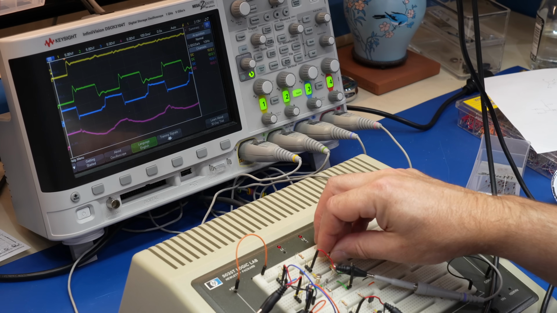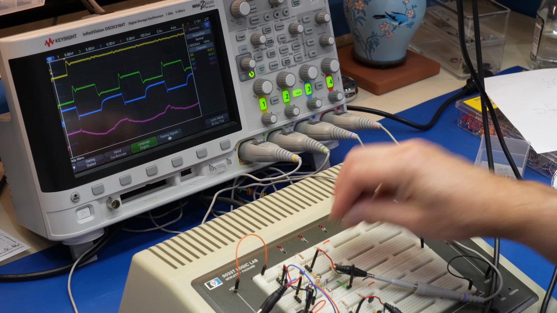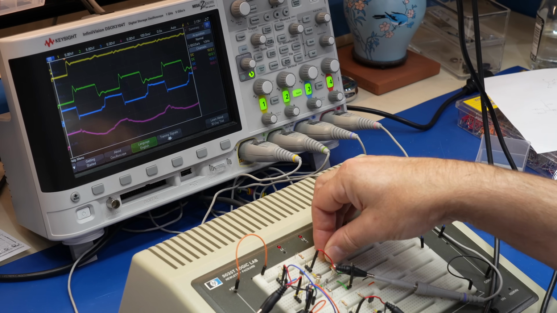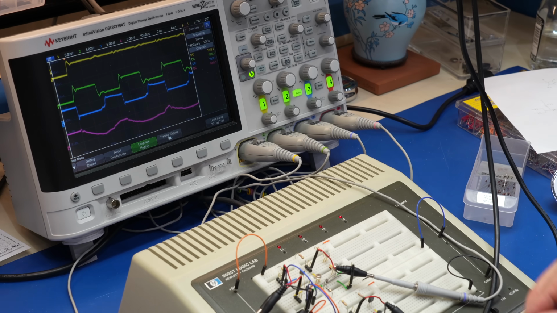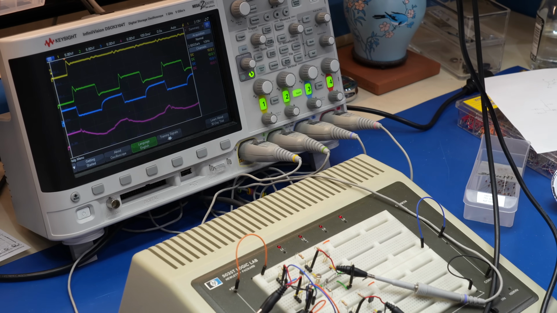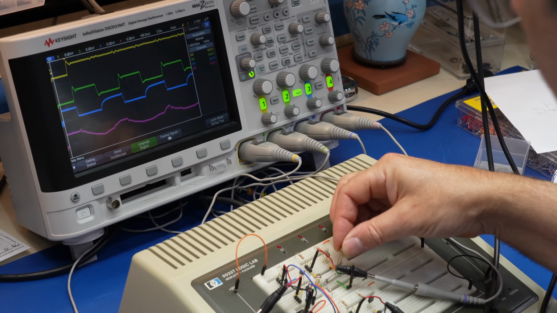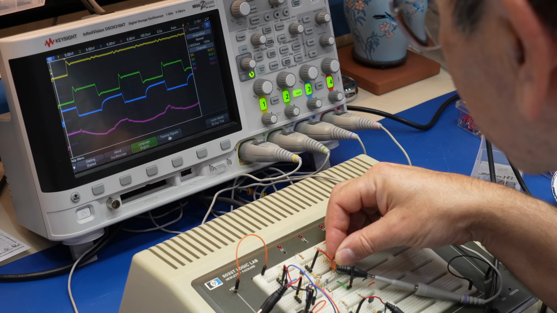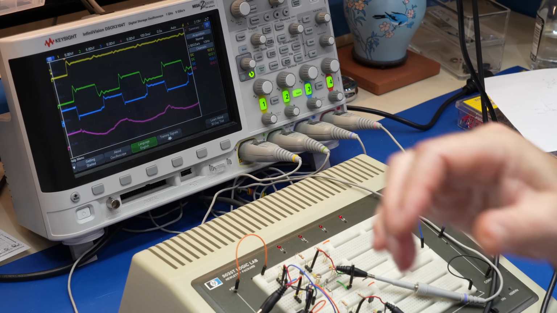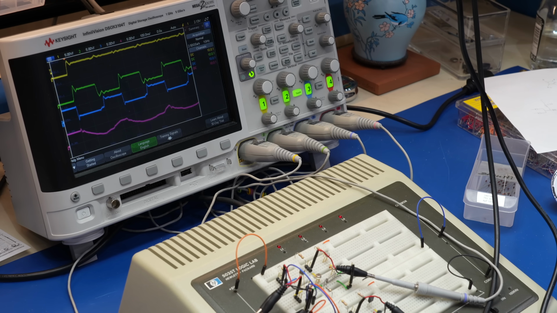If I change this one, it should make my transition up faster. And if I change this one, it might make my transition down faster. There we go. A little better gate by improving the transistors.